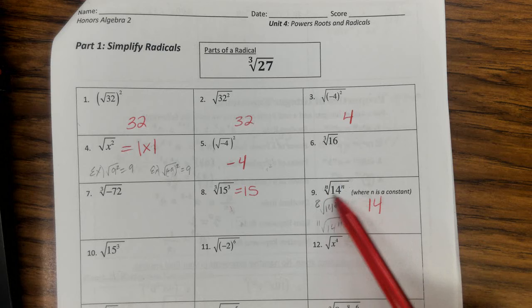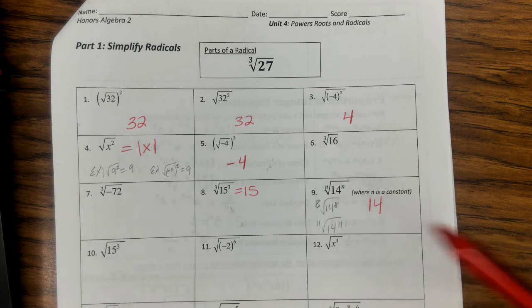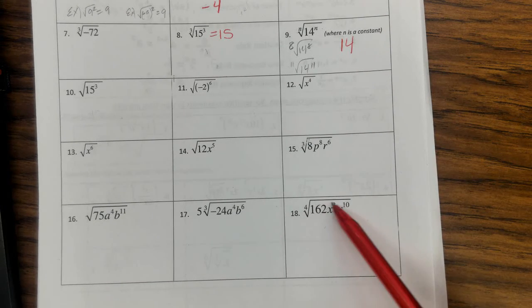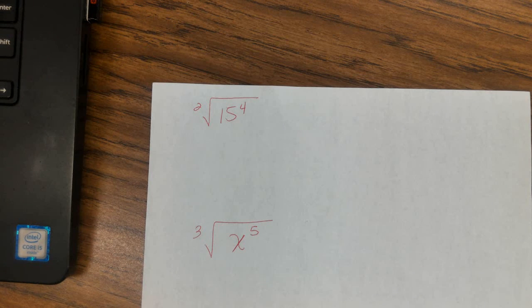This is what my next few examples are going to be based on. For us to simplify higher radicals, like we have the 4th root here, and then when we have variables inside. So I'm going to take a look at an example. You can write these down or you can just pay attention. What if you had the square root of 15 to the 4th?